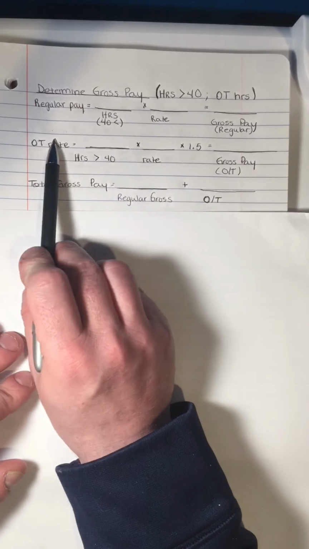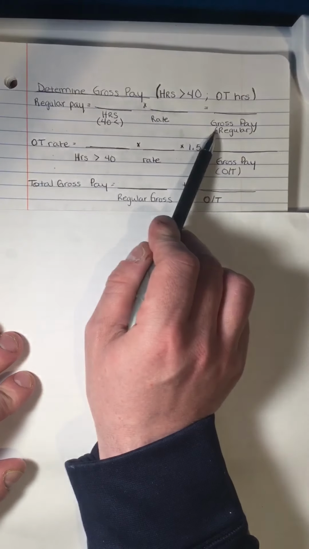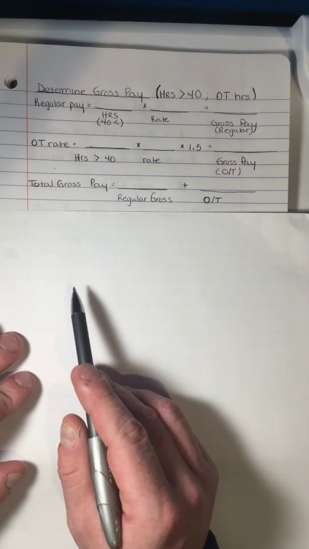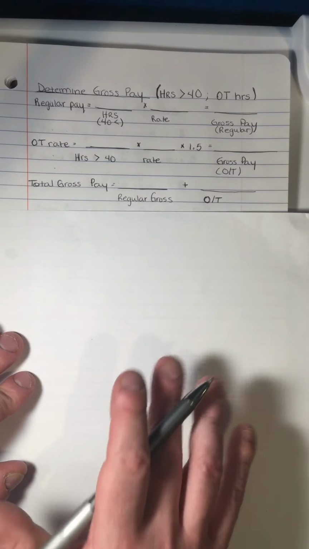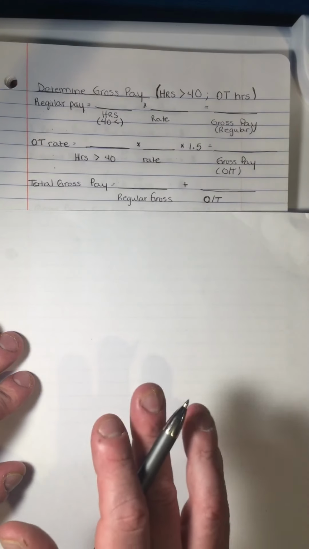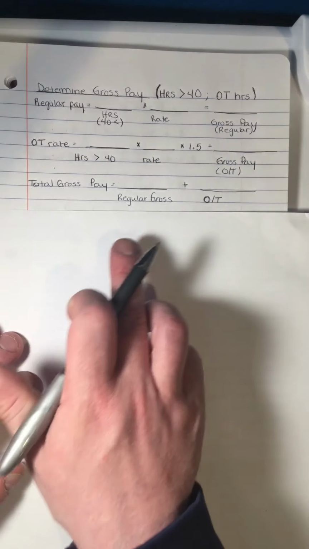First thing, what I think is the most important, is determining gross pay based on an hourly rate, given or not given overtime hours. So at the top here, I'm going to keep this here. We got our formula, which is also in your cheat sheet with an example. But if you don't know how to use the example, I hope you watch this video. So let's start for regular pay.